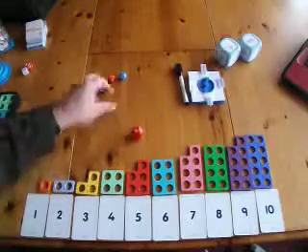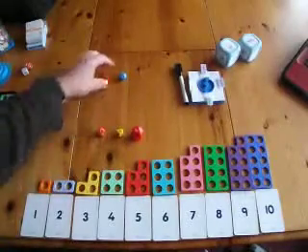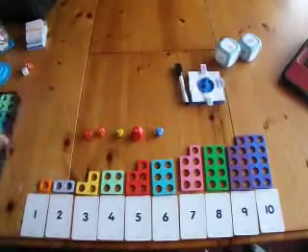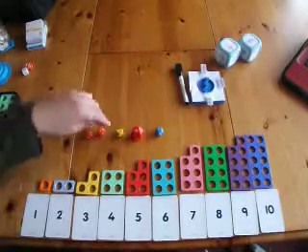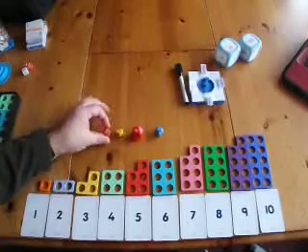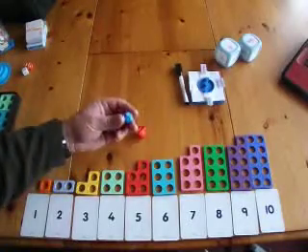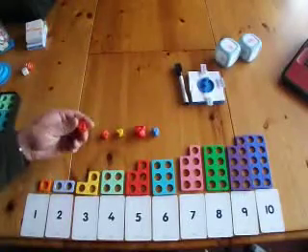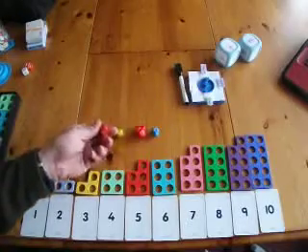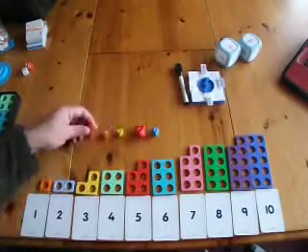You can also use a whole range of dice that have different numbers on them. This one goes up to 9, this one actually goes up to 12, and again these can go up to 14. In this case this one's again 12.